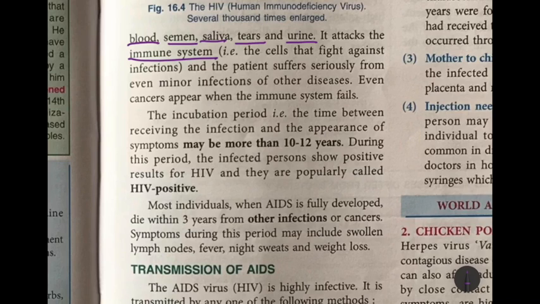It helps us overcome any disease. So when it attacks the immune system, the patient suffers seriously even from minor infections. A person will not be able to fight even a common cold or any bacterial disease which is otherwise curable. Even cancer appears when the immune system fails.